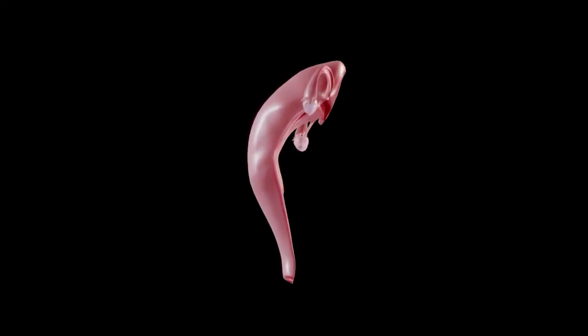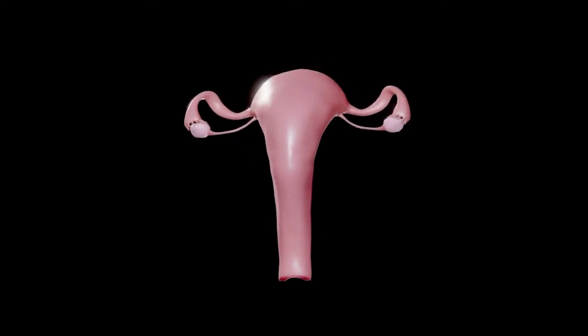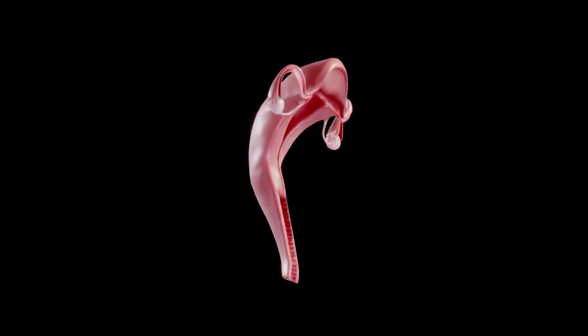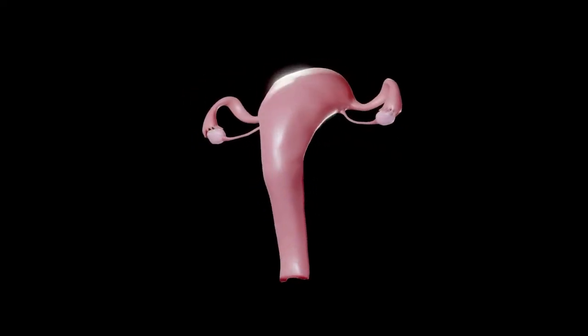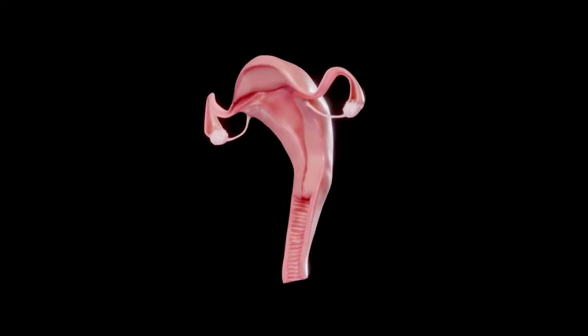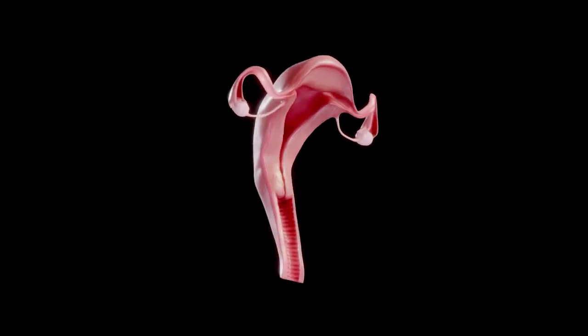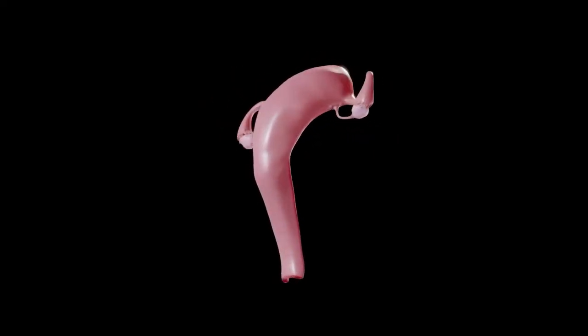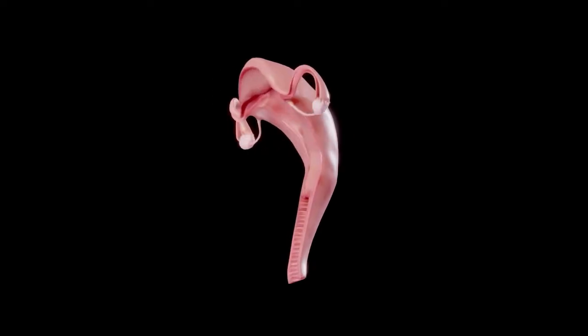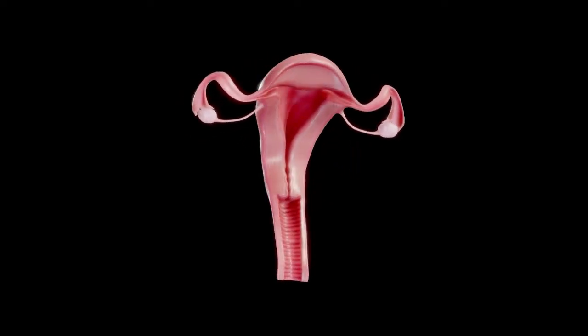If fertilization does not occur, the uterus sheds its lining during menstruation. The reproductive system plays a vital role in the continuation of the human species. It allows for the production and transportation of gametes and the reproduction of offspring. In addition, hormones produced by the reproductive system play a role in the development and maintenance of secondary sexual characteristics and the regulation of the menstrual cycle.